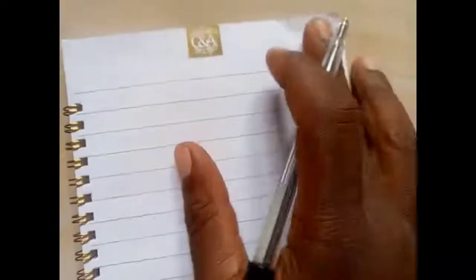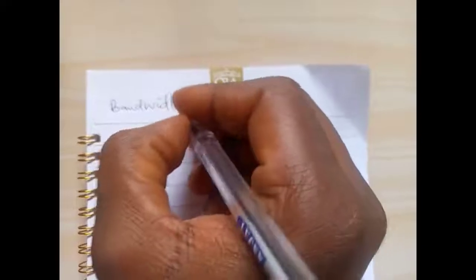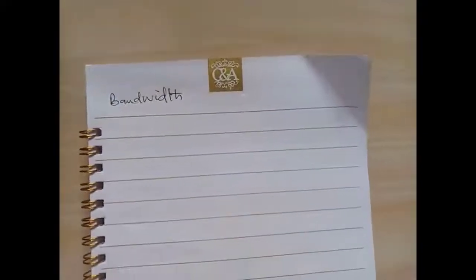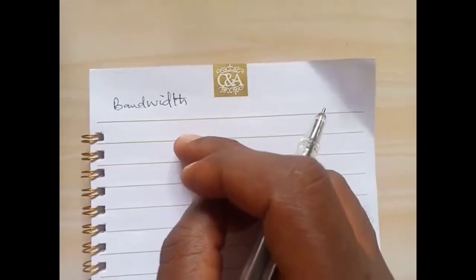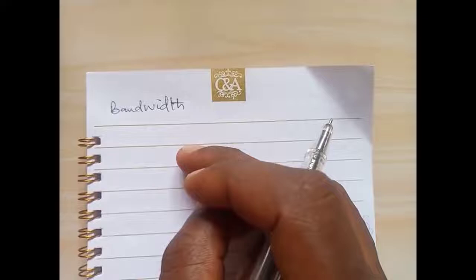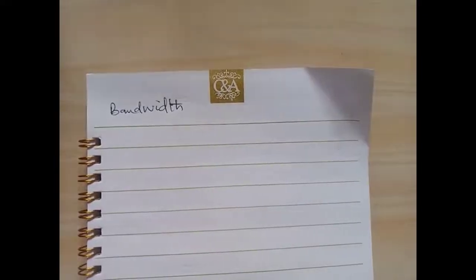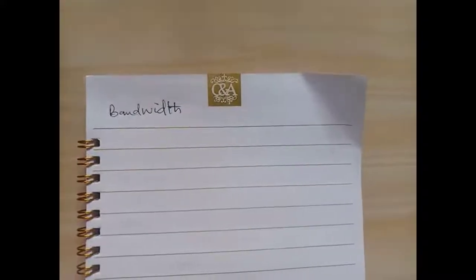Something like bandwidth of radiation. Beer's law strictly applies to monochromatic radiation and is approximate for narrow bandwidth radiation. As the bandwidth increases, absorptivity increases also.